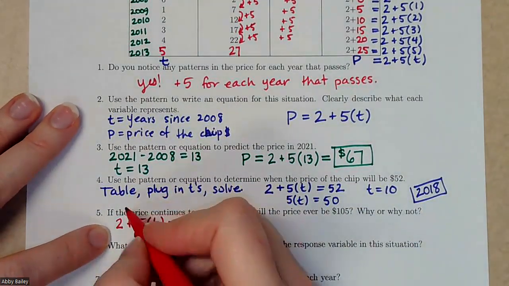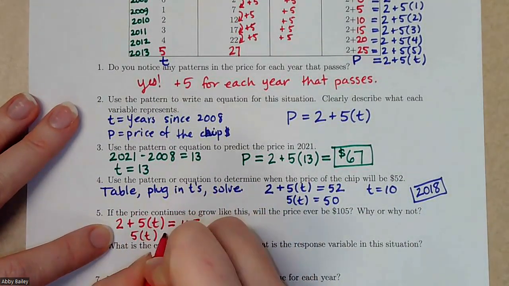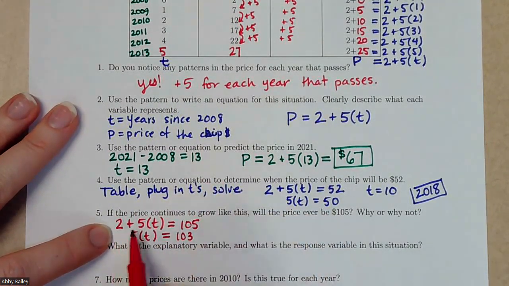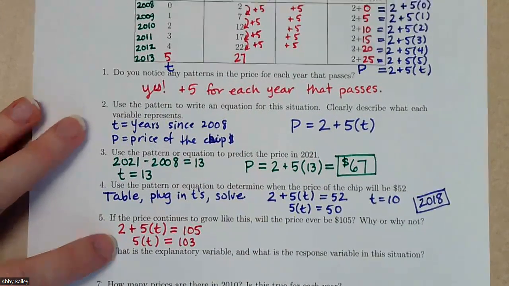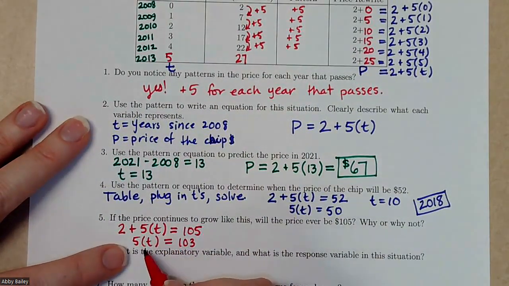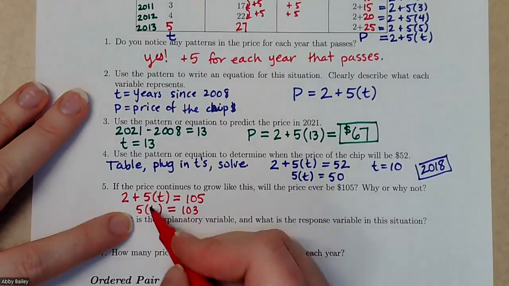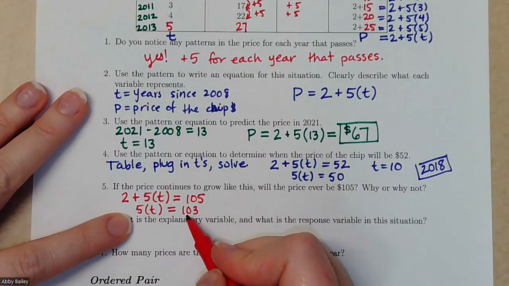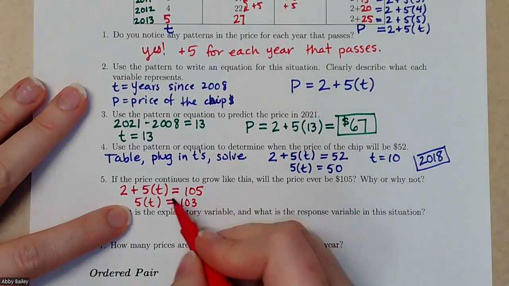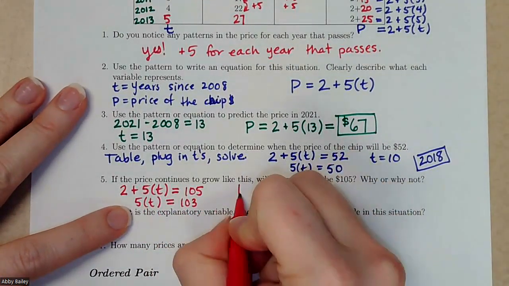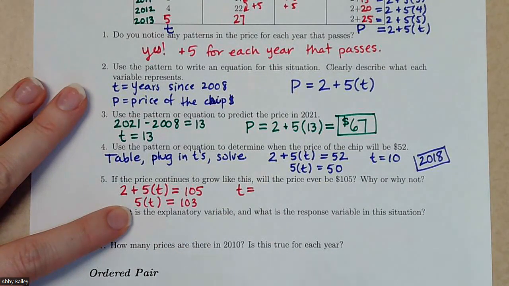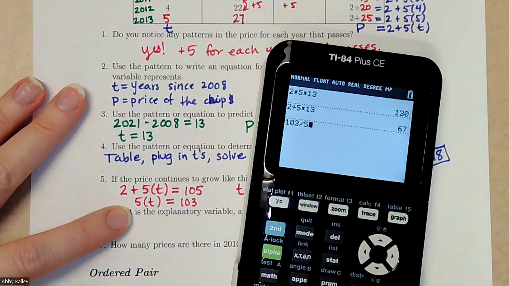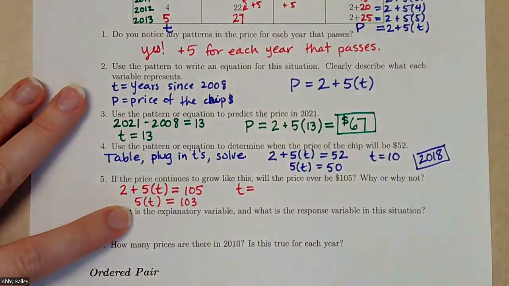Well, that would mean that 5 times t would have to be 103, because 2 plus 103 is 105. And if I undo this multiplication through division, so 5 times what gives 103? I'm going to divide 103 by 5. 103 divided by 5 is 20.6.